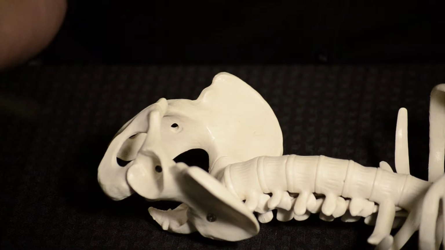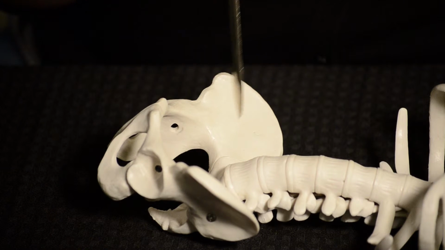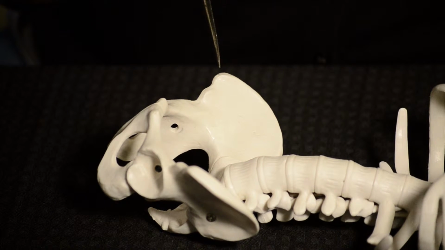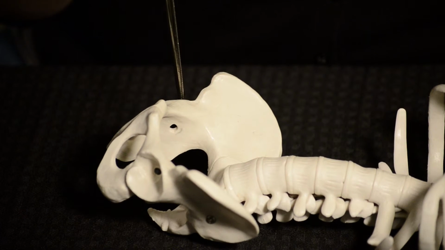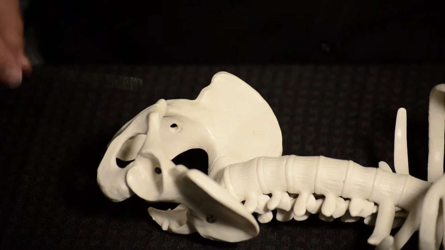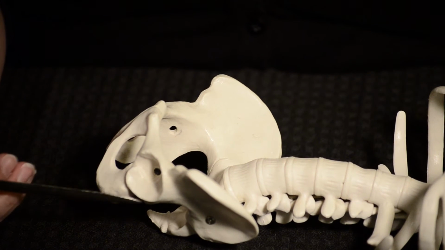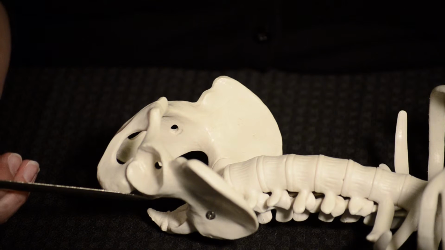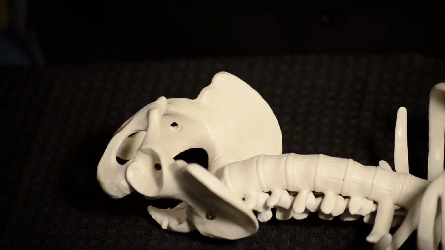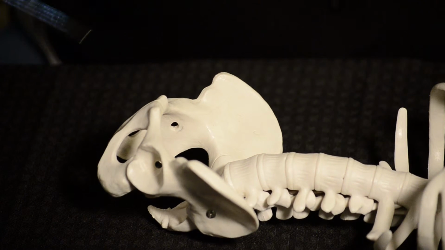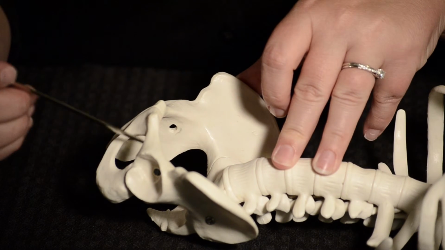On the pelvis, we have the ilium, and on the ilium we have the iliac crest, the iliac fossa, the anterior superior iliac spine, and the sacroiliac joint. On the ischium, we have the ischial tuberosity right here. And then on our pubis, we have the pubic symphysis, the acetabulum right here, and then we have the obturator foramen.